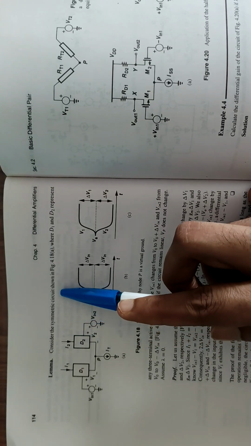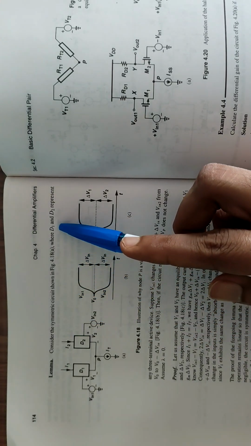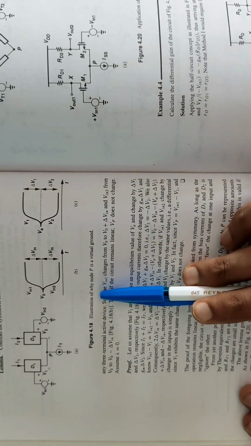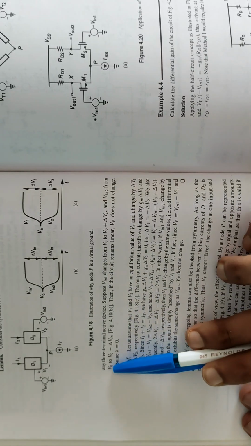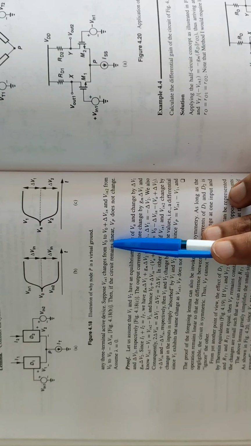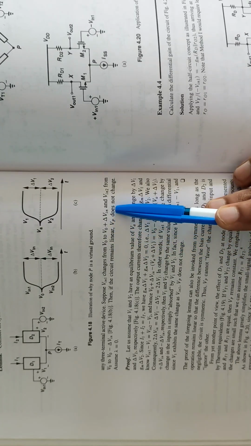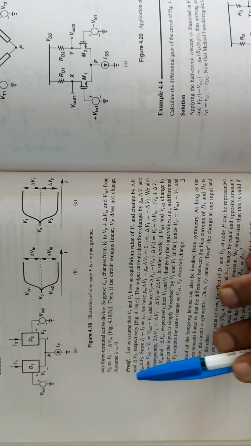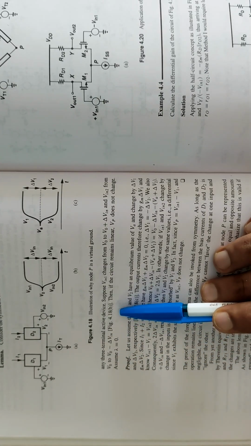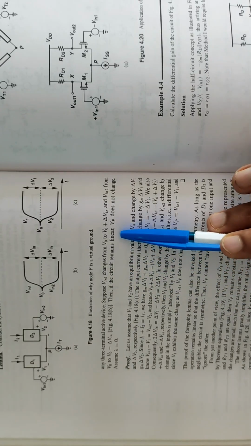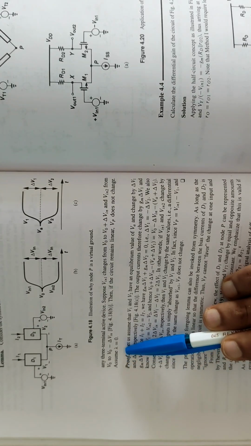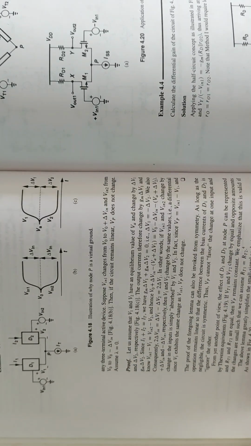Consider the symmetric circuit shown in figure A, where D1 and D2 represent any three-terminal active device. Here you can see the figure: illustration of the lemma, node P is a virtual ground. Suppose Vin1 changes from V0 to V0 plus delta Vin and Vin2 from V0 to V0 minus delta Vin, figure B. Then if the circuit remains linear, VP does not change. Assume delta is equal to 0.